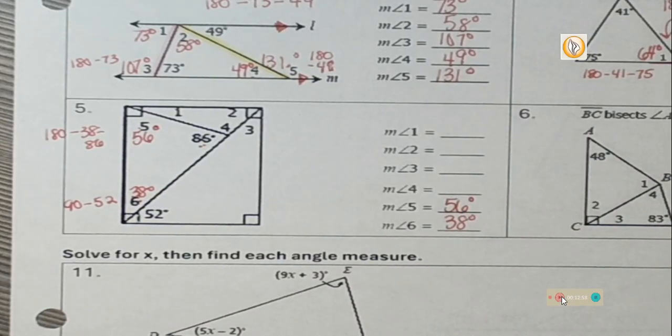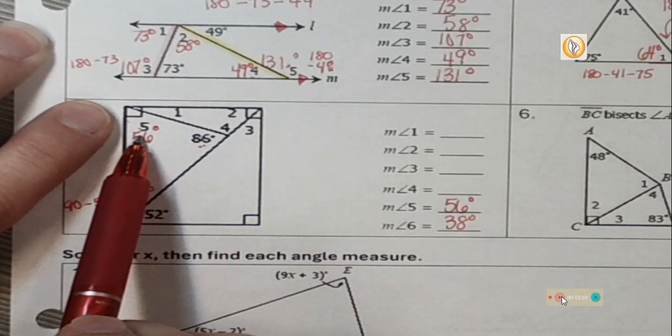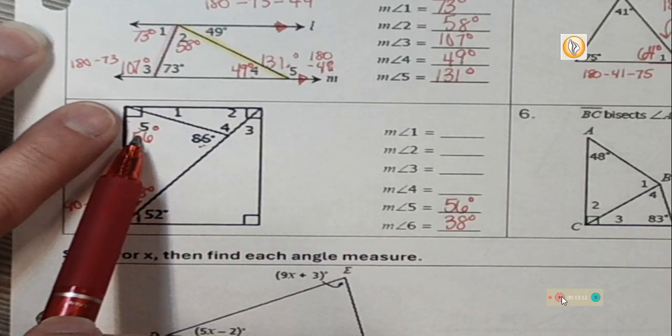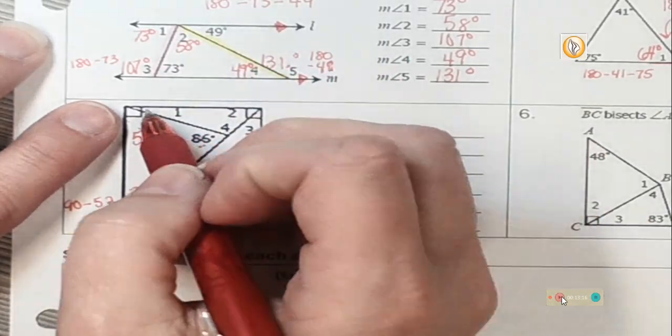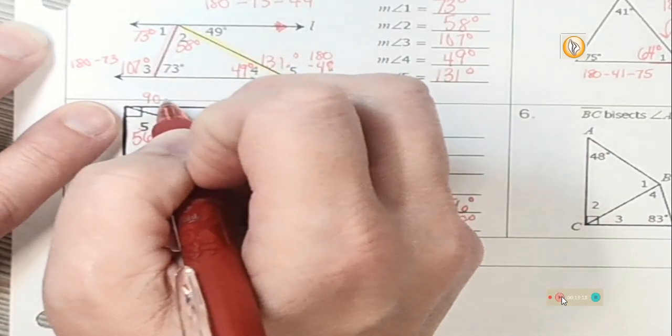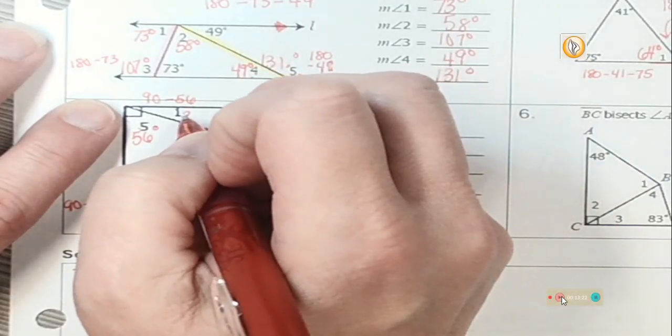All right. So based on that information, what would you like to find next? If you know this is a right angle and you know this side is 56, what could you find? Angle 1. How are you going to find angle 1? It's a right angle, which is 90. Take away the 56, and what's that leave you with? 34.